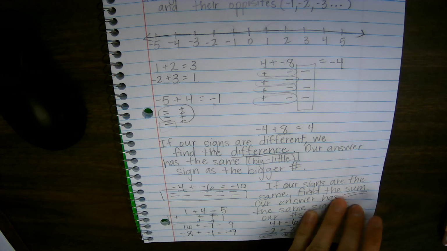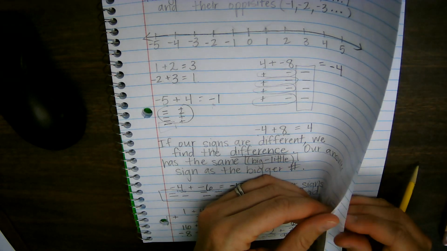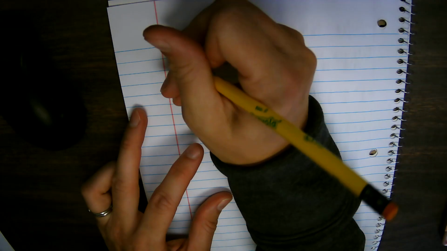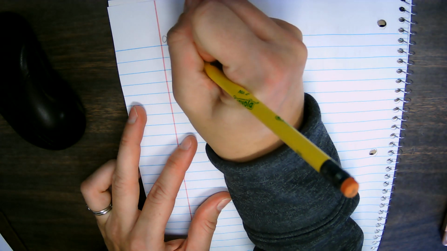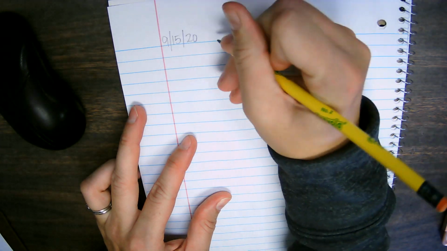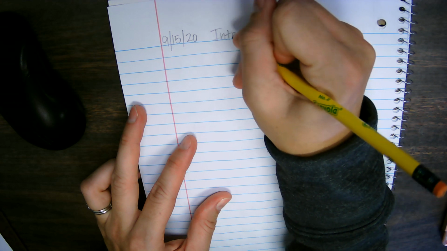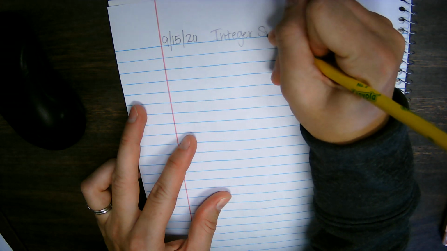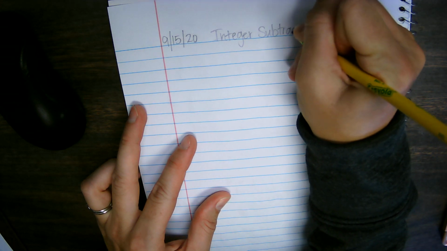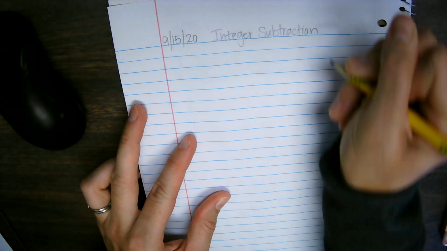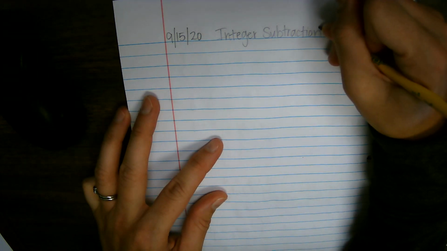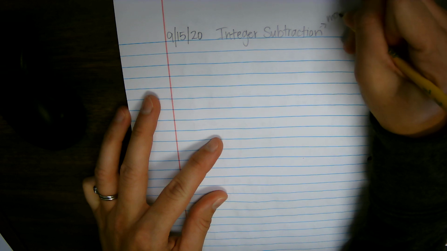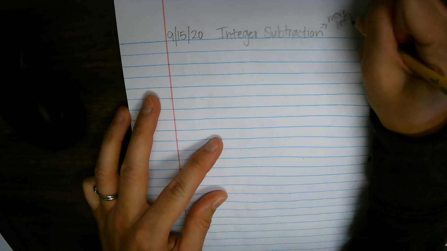We're going to use that still today, but I want you to turn to the next open space in your notebook. We're not skipping any pages. We're keeping it nice and neat and organized, and we're going to put the date again at the top. Today I said we were talking about integer subtraction. And this time we need to remember subtraction means we're moving left.